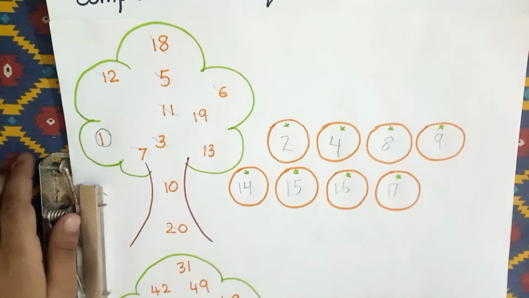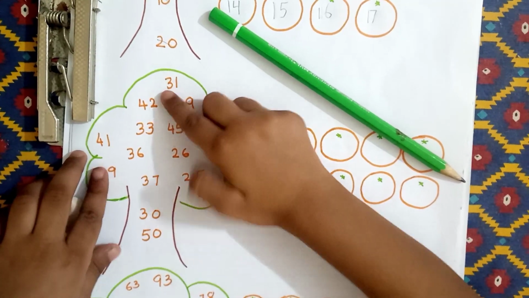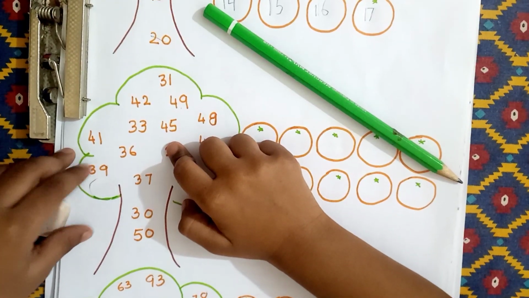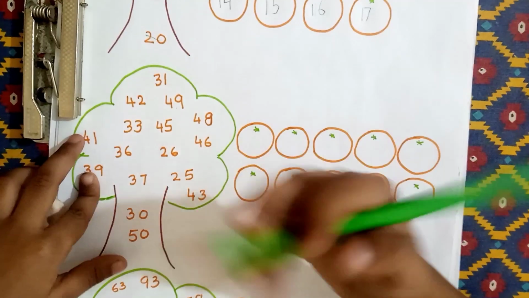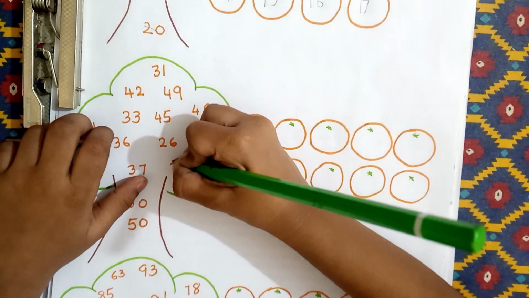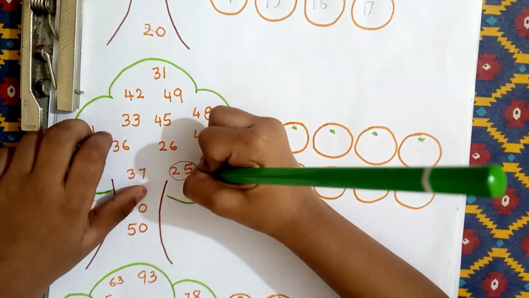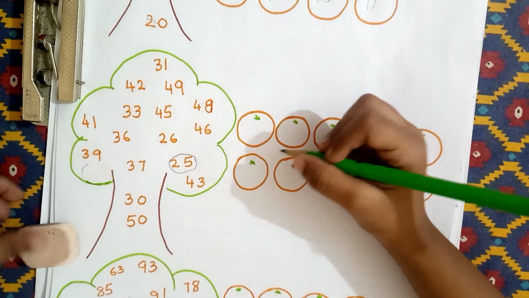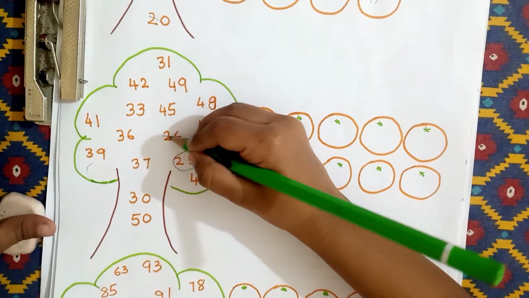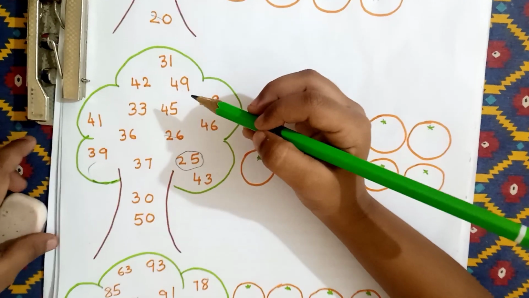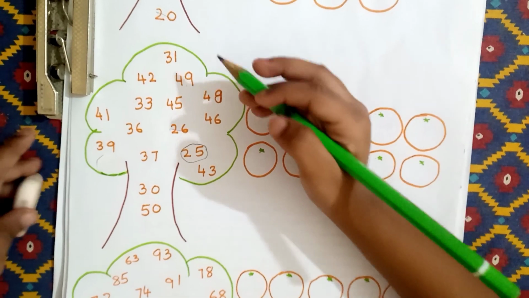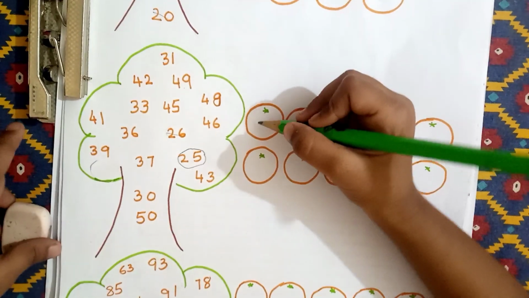Do the next one. I am searching for the smallest number. This is a small number. No, this is a small number. Yes. 25 is the smallest number. 25, 26, 27. 27 is missing.